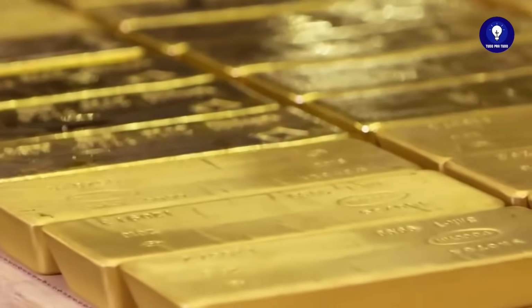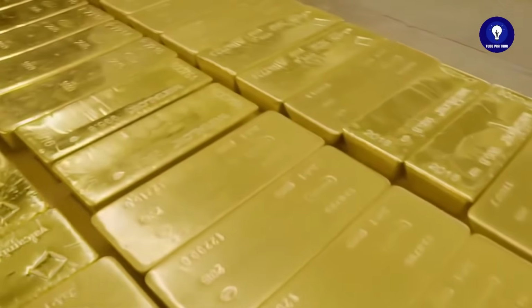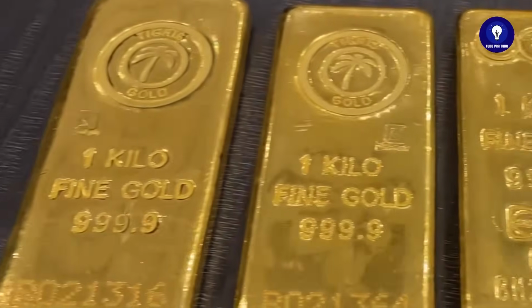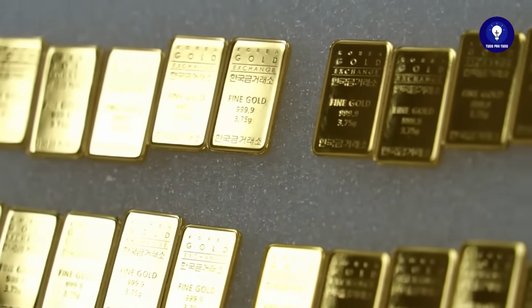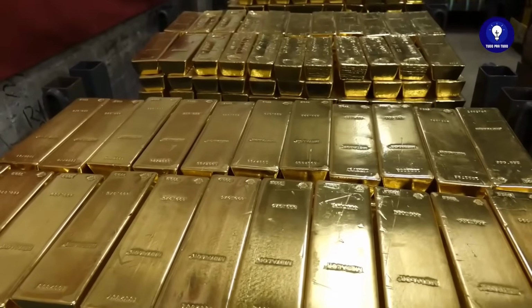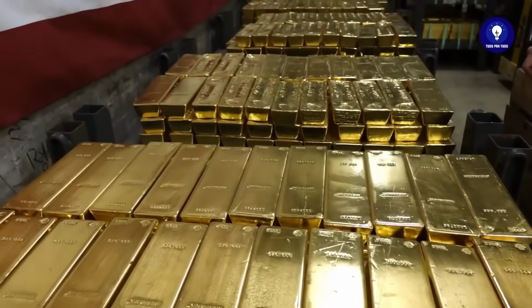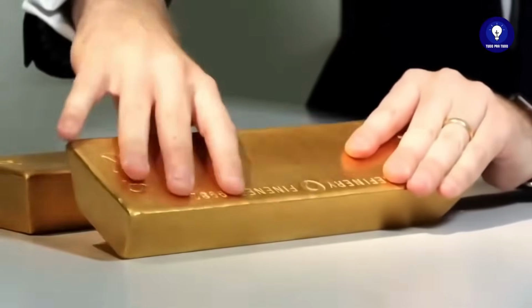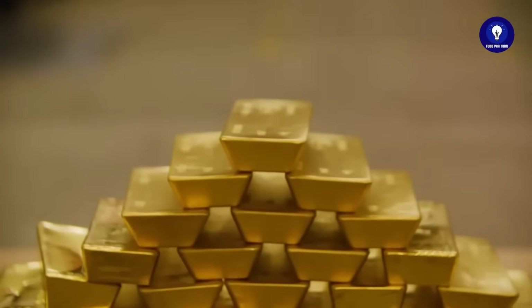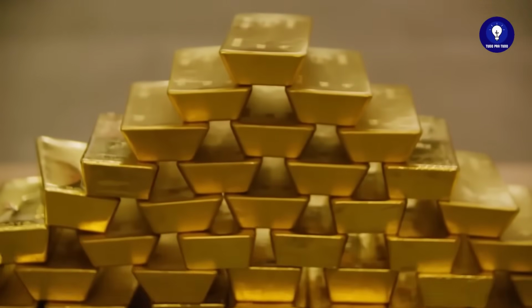Each investment gold bar carries essential information engraved on its surface. This includes the weight of the bar, indicated in grams, ounces, or kilos, the purity level, and the name or logo of the refinery, which certifies the origin and quality of the bar, and a unique serial number, which allows the bar to be tracked from its production to its eventual sale.